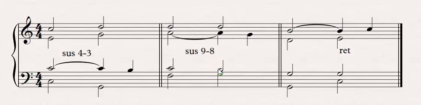So with a 9/8 suspension, it's okay to double the resolution note. The 4/3 and the 7/6, I would avoid it. Okay, and that's suspensions and retardations.